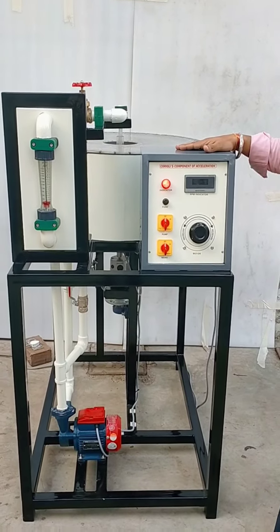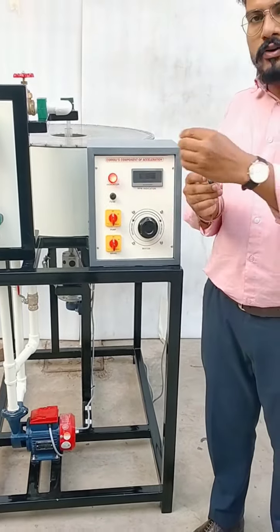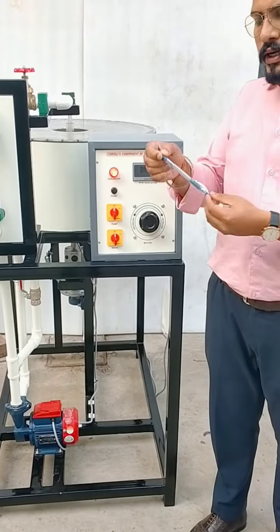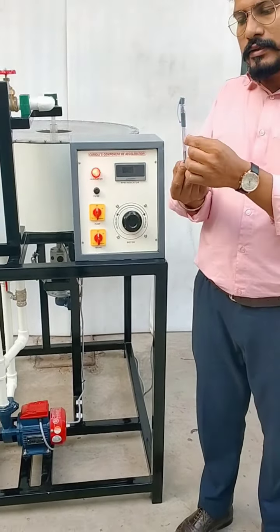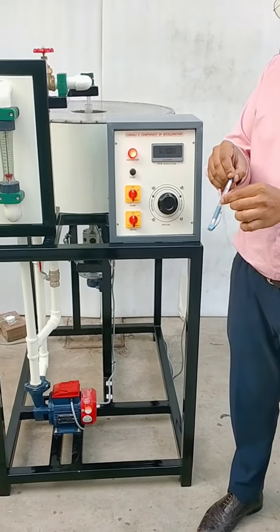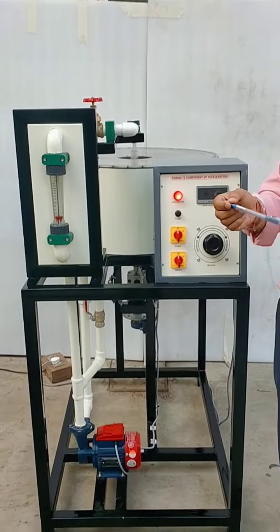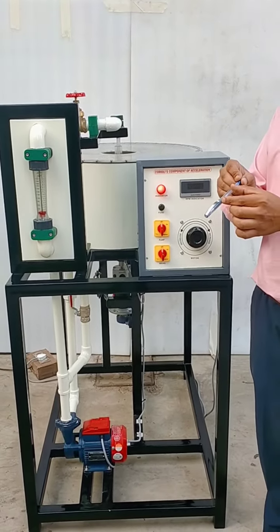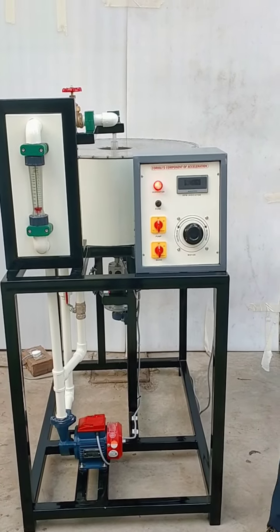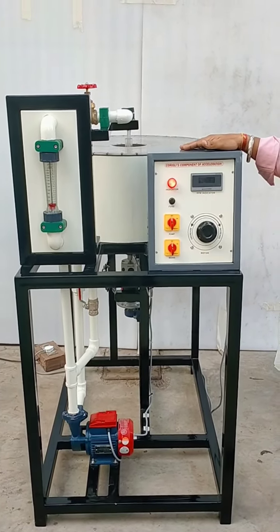Component of acceleration apparatus. As we know, if this is a link and it is rotating about a center, and if a slider is incorporated in this, then the slider will translate through this length only. And if the link is still rotating, then that slider will experience a Coriolis component of acceleration. And this experiment is all about finding out the Coriolis component of acceleration.